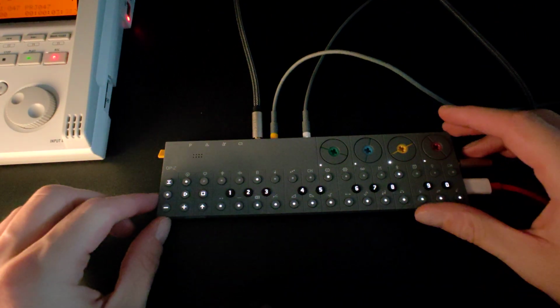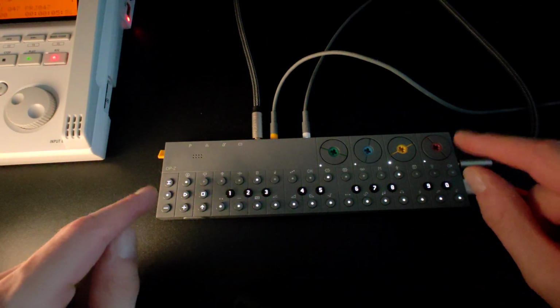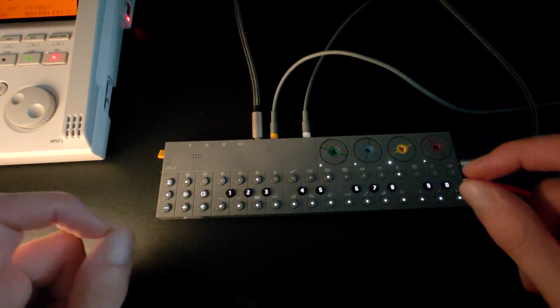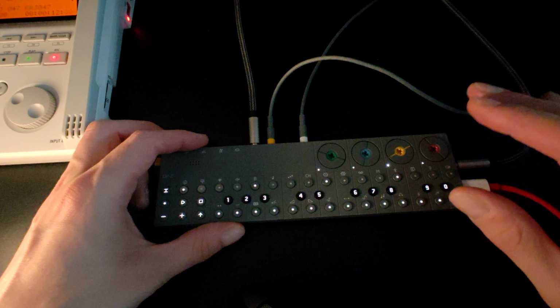Hey everyone, today I want to talk about how audio is routed in the OPZ, and that's going to include a lot of discussion about the mixer page and the track page. So this is more of an intermediate/advanced video.